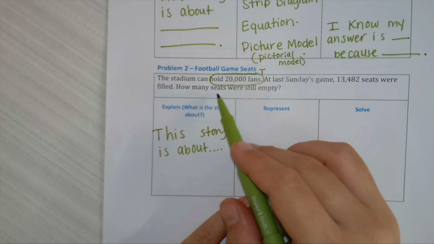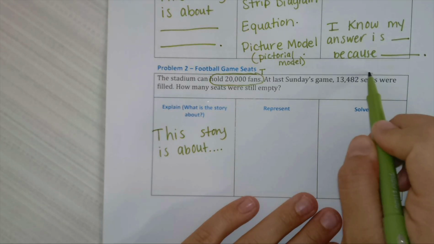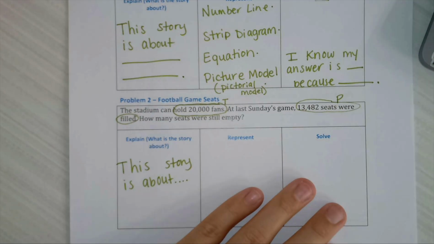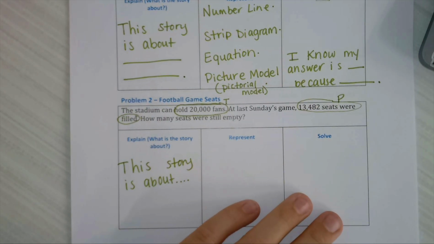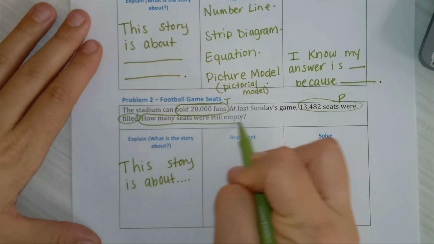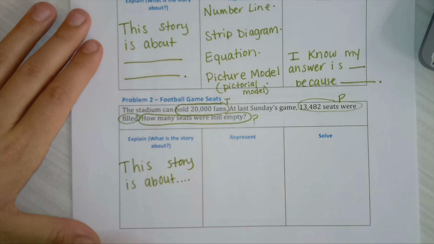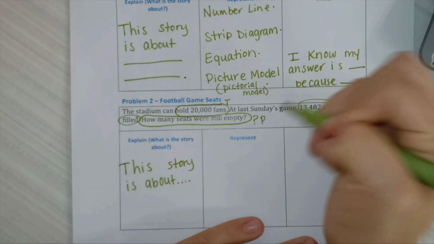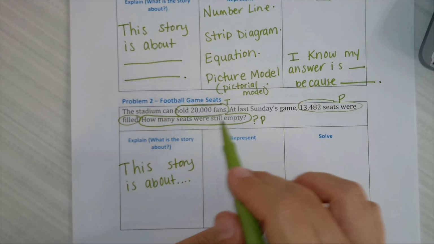But how many seats were still empty? Okay, so this to me kind of sounds like those many seats were filled, and that sounds like a part. And how many seats were still empty? This is what we're looking for. And that also kind of sounds like a part because some were filled and some were empty.